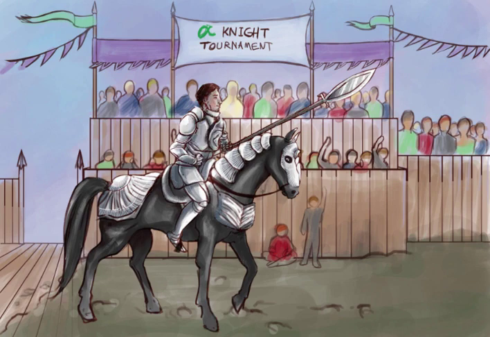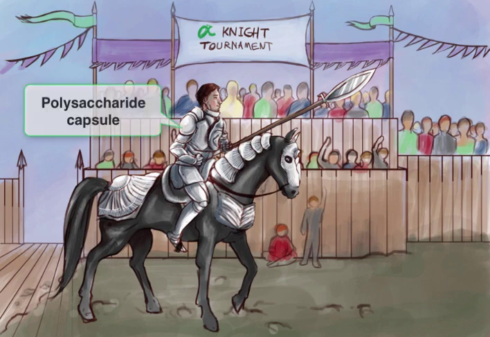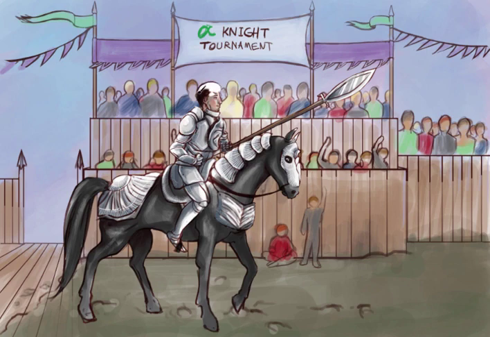Well, like any knight worth his salt, he's encapsulated in some pretty sweet armor. So Strep Pneumo is encapsulated. It's actually a polysaccharide capsule, which is its major virulence factor. Sir Pneumo takes safety very seriously, so he also wears a helmet.